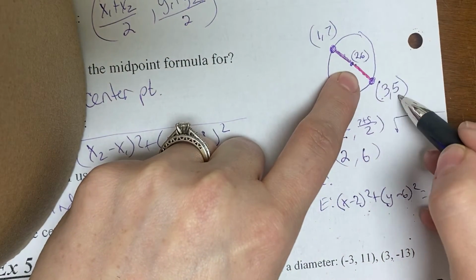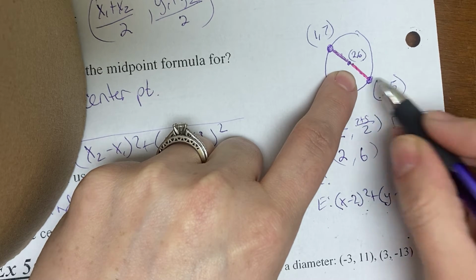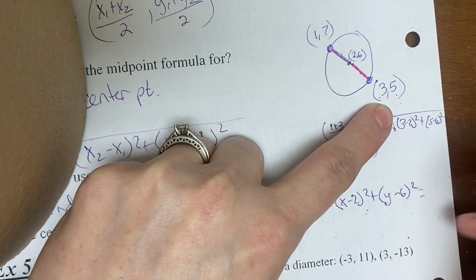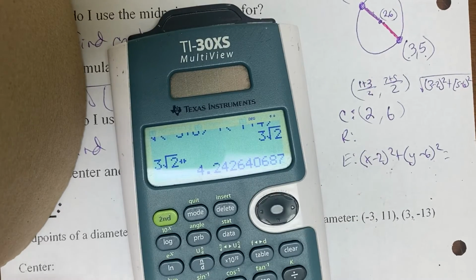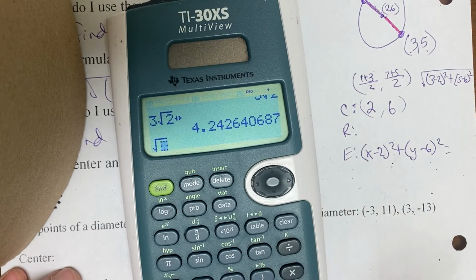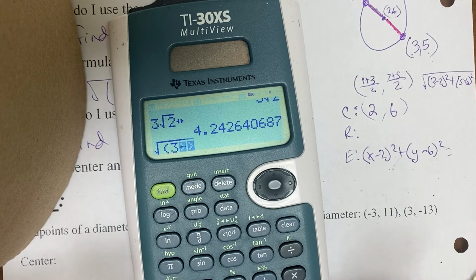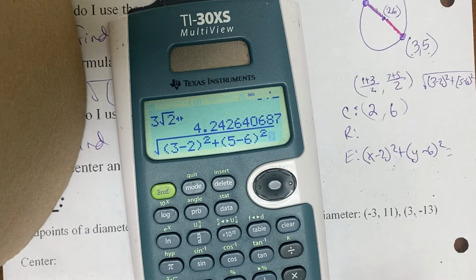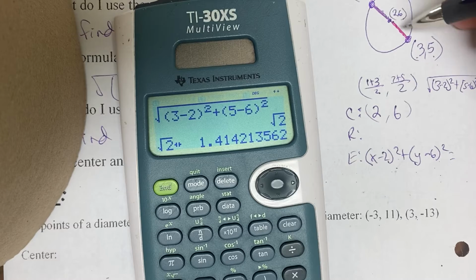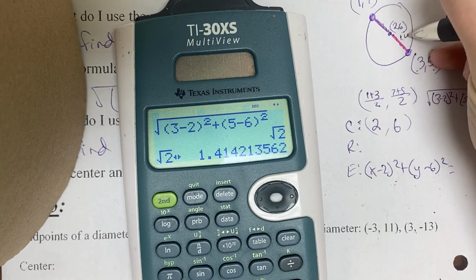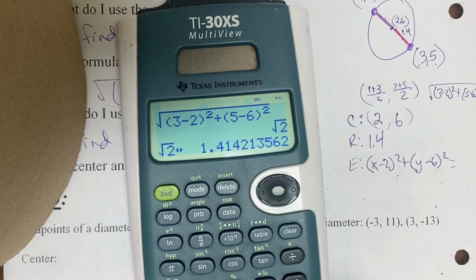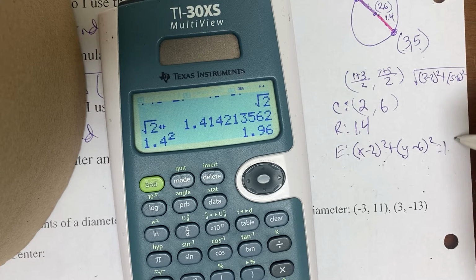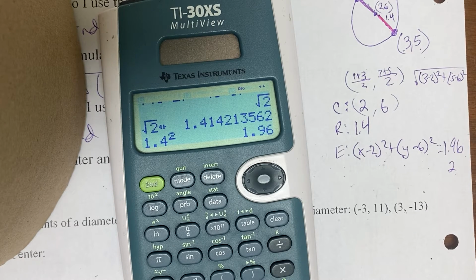I'm going to use (2, 6) and (3, 5). So I'm going to say 3 minus 2 squared plus 5 minus 6 squared. So the radius, this distance here, is 1.4. If my radius is 1.4, I need to square that and get 1.96, which would round to 2, or you can put the 1.96, either way. I don't care if you round to 1 decimal place or 2.